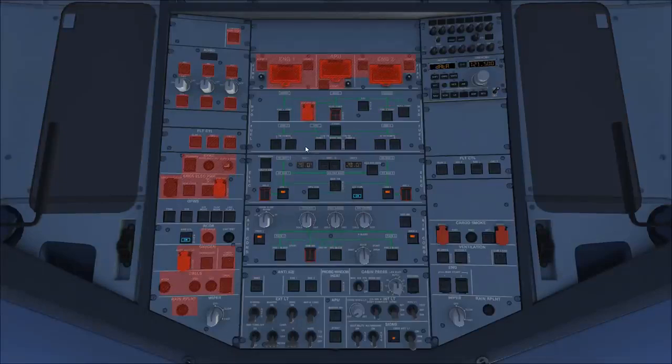Now there are a couple of buttons on here which you cannot use. For example, you cannot click on this commercial and Galley cabin button here. Also, you've got your generator and IDG buttons. Now the generator buttons you can click on. At the moment they're showing a fault because the engines are not running.